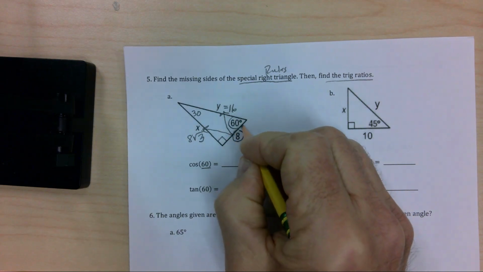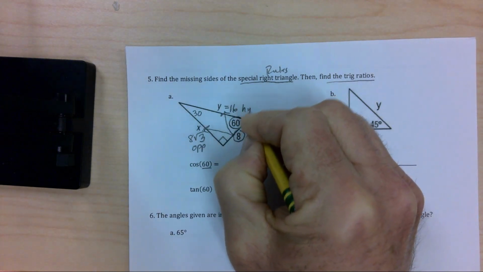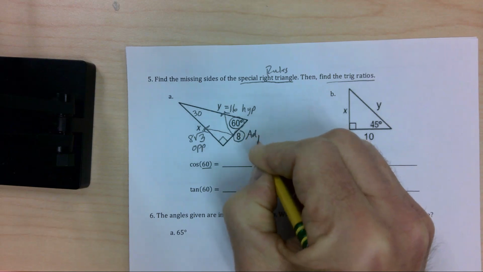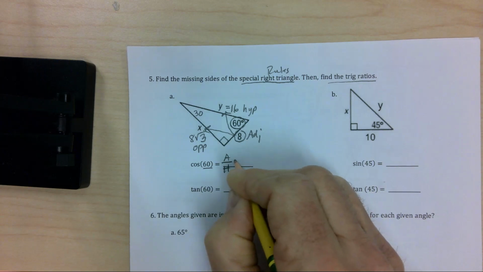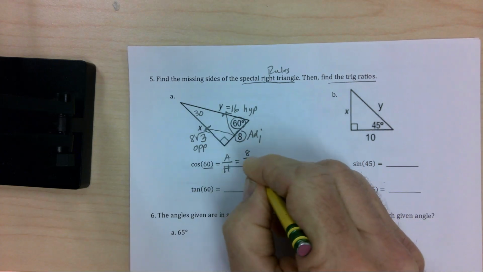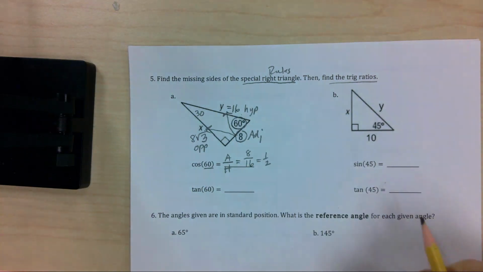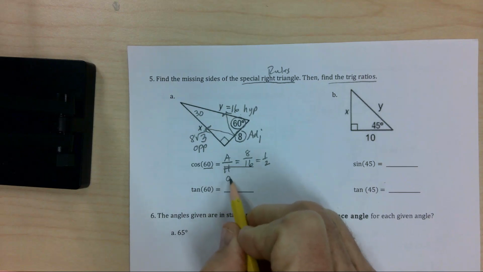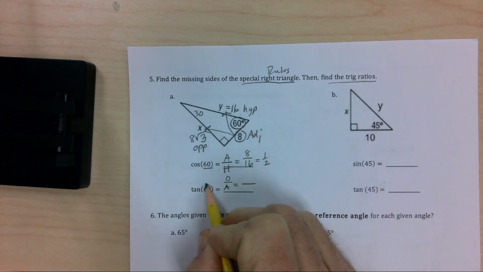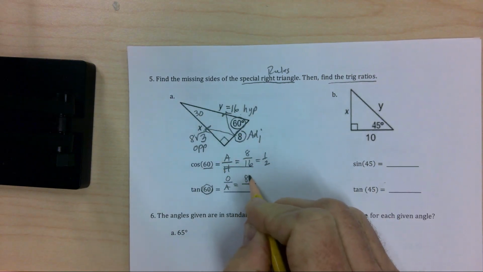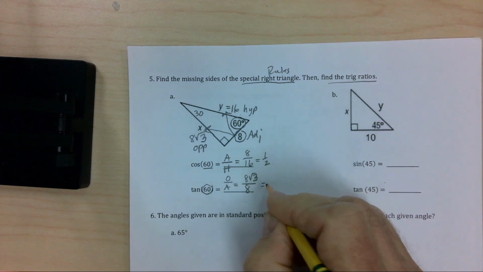That's saying this is our reference angle, making this my opposite. This is my hypotenuse just because it is, and this must be my adjacent. Remember, cosine is adjacent over hypotenuse. So my adjacent side is 8, my hypotenuse is 16, and that reduces to 1/2. Tangent is TOA. So my opposite side of my 60-degree angle is 8 square root of 3. My adjacent side is 8, so that reduces to the square root of 3.